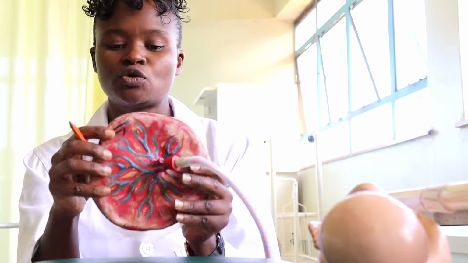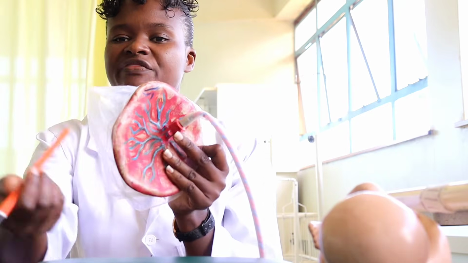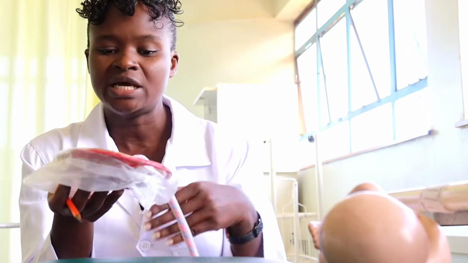Let's talk about blood vessels still. Sometimes you'll realize that as they run across the placenta, they also run through the membranes. This is a very serious condition called velamentous insertion of the cord.